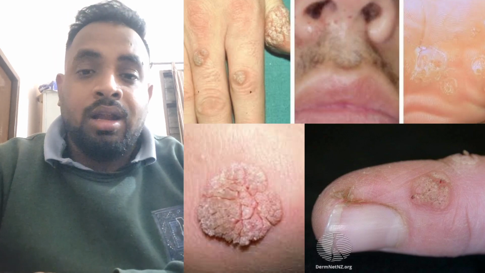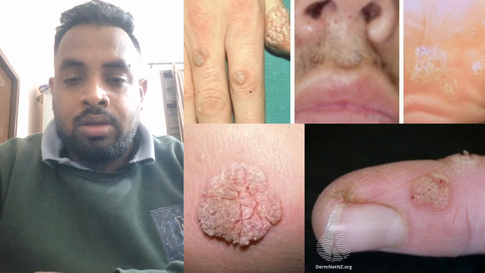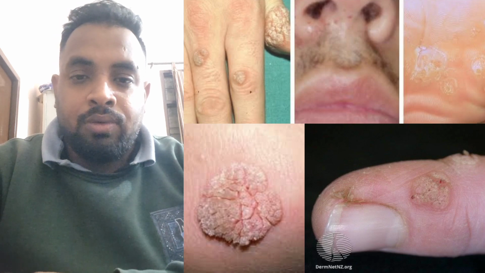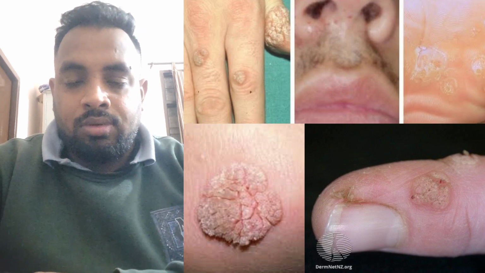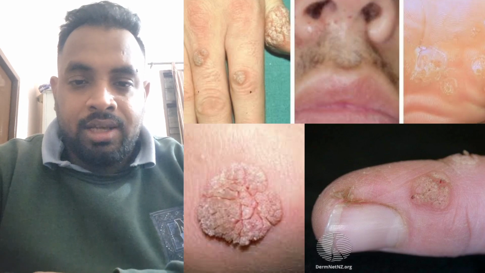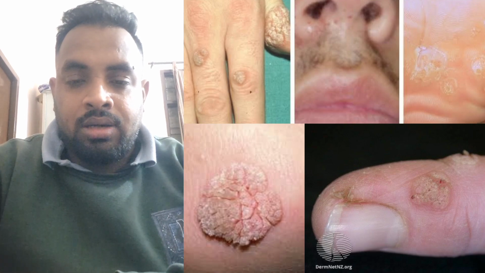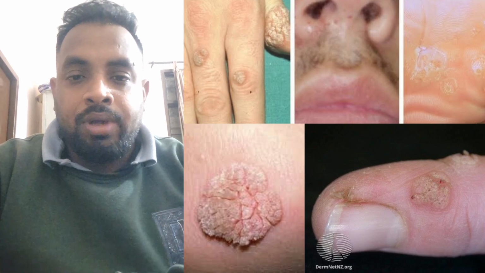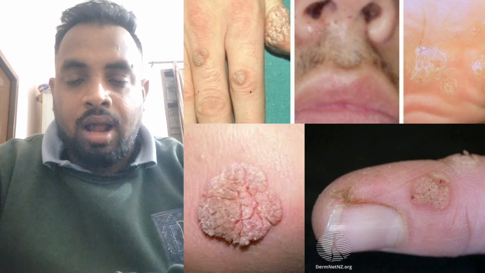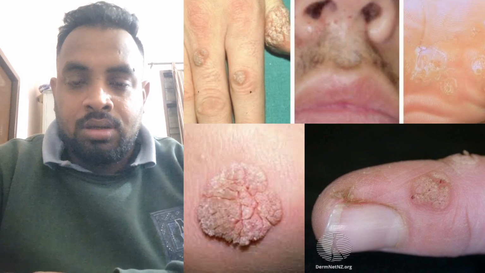Now, what are the alternatives for the treatment of common warts, or even those complicated warts? The first is fine needle incision, and then we have electrosurgery curettage, and then we have radio ablation to kill the virus. Now we have also another type of treatment, that is liquid nitrogen cryotherapy.